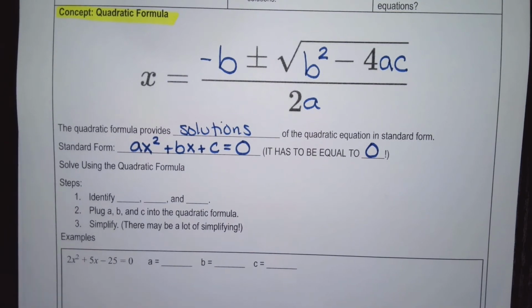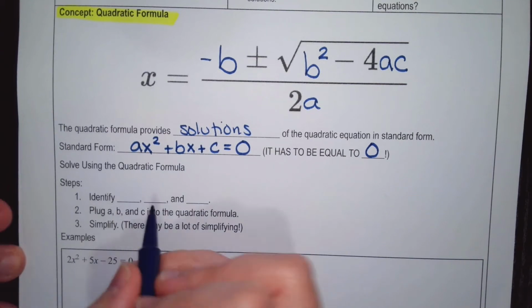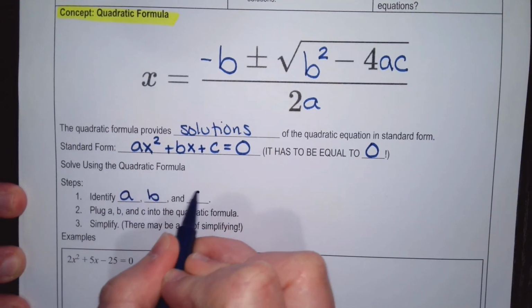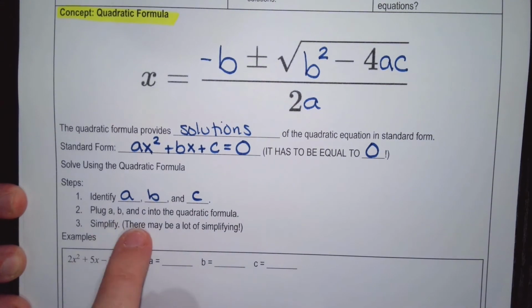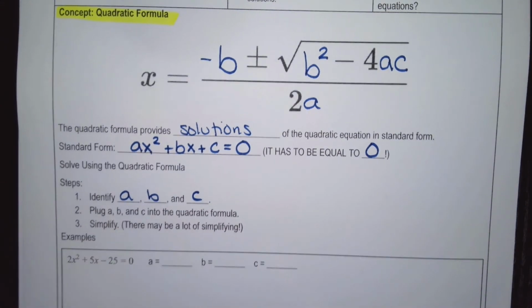All right, let's go over the steps to use the quadratic formula. Step number 1, identify your a, b, and c. Then plug a, b, and c into the quadratic formula. And finally, simplify. Now, it's going to be more than just simplify. You may have to simplify 2, 3, maybe 4 times. So there will probably be a lot of simplifying going on.